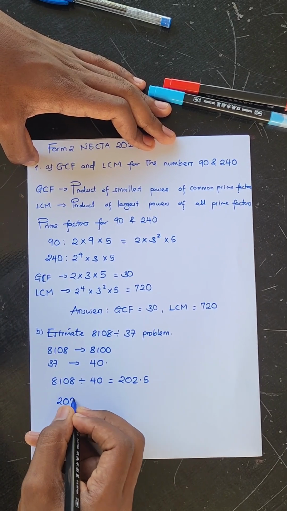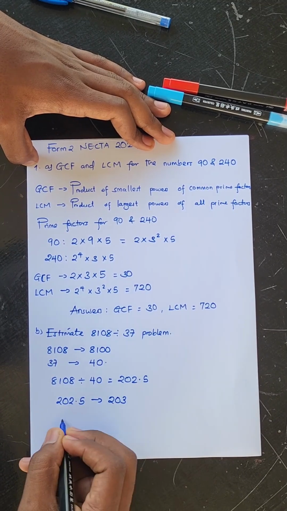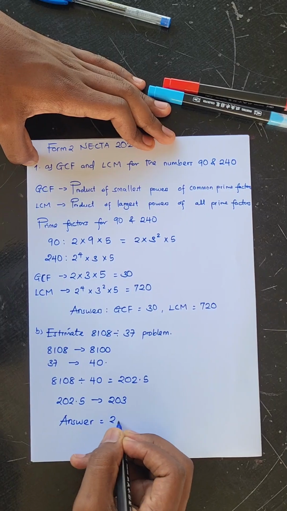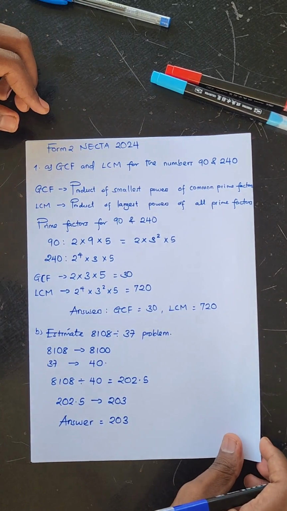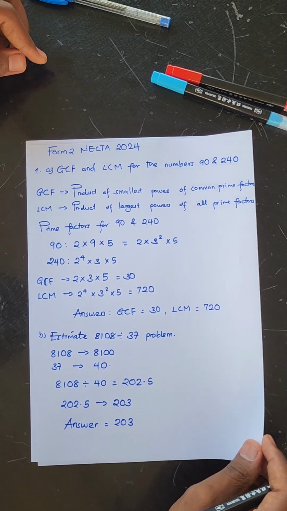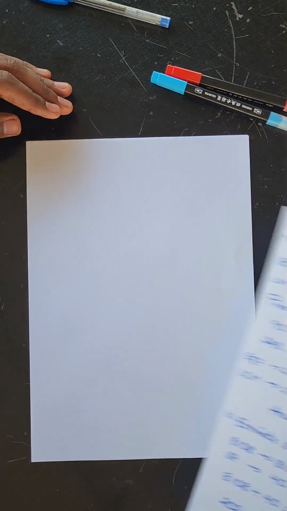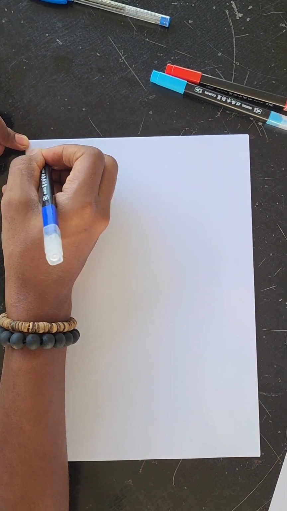And now we estimate the value of 202.5. So 202.5 becomes 203. So the answer equals 203. Okay, so that is the solution for question number 1, part B. Feel free to pause the video and review. Now, moving on to question number 2.